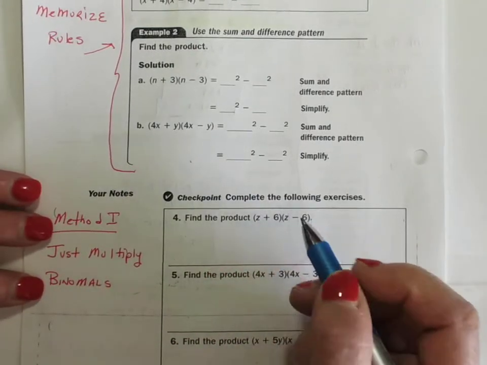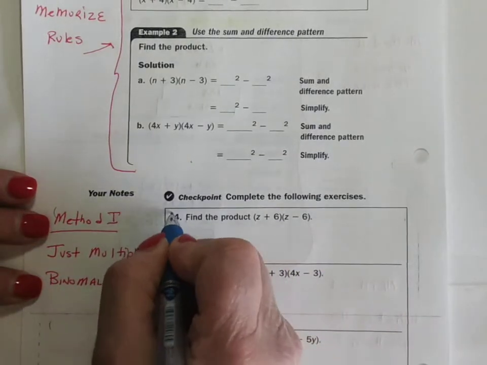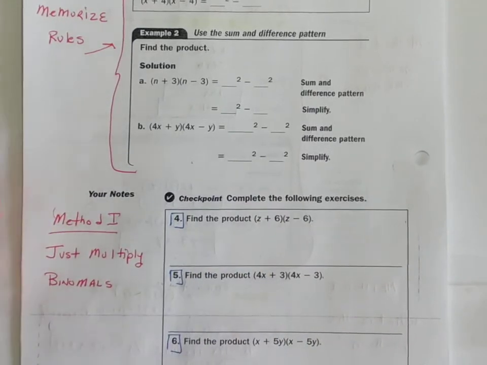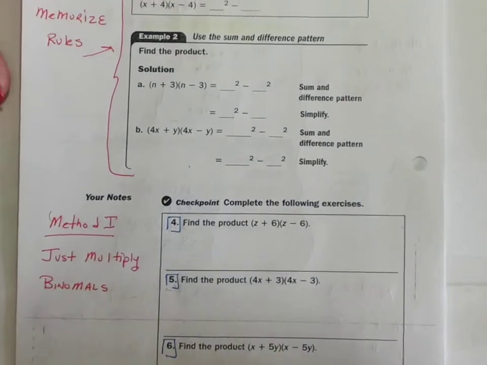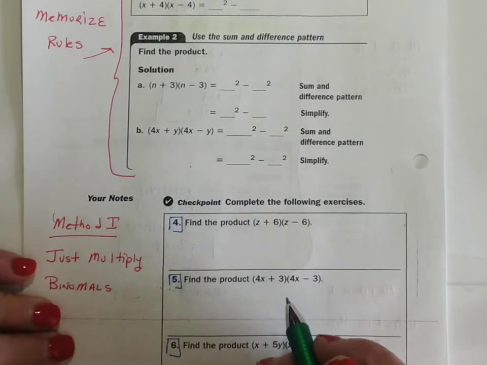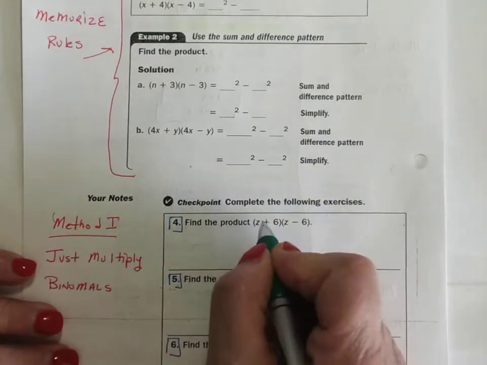So actually pause the video and multiply these binomials. You can do that. Just multiply these guys. Okay. So pause it. Welcome back. I'm going to work through these examples and we'll see how you did.